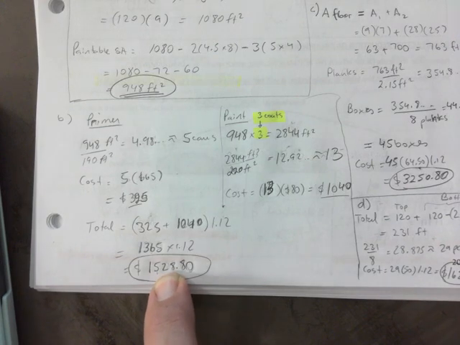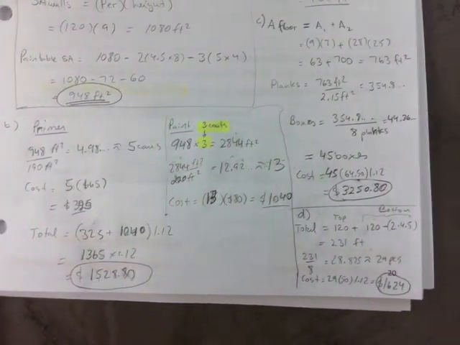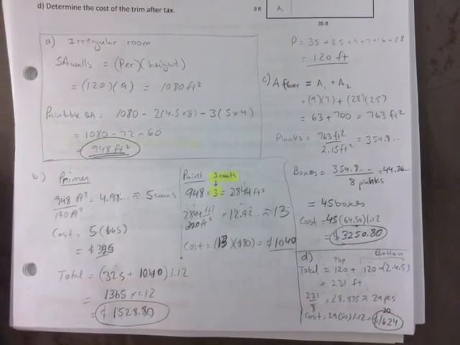You can score a significant amount of marks if you just show me your steps, all right? You might lose some at the beginning, but then everything else flows from there. Next, so that's the paint and the primer. That's pretty standard. What else did I do?